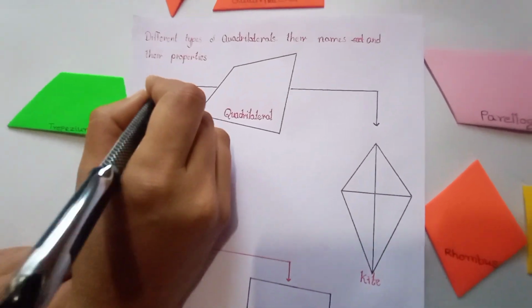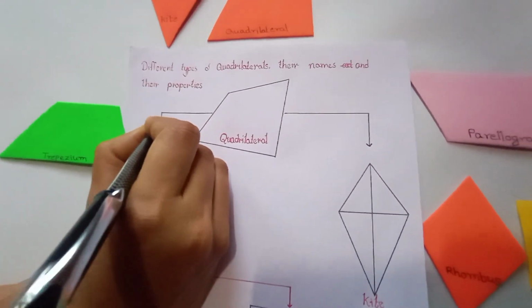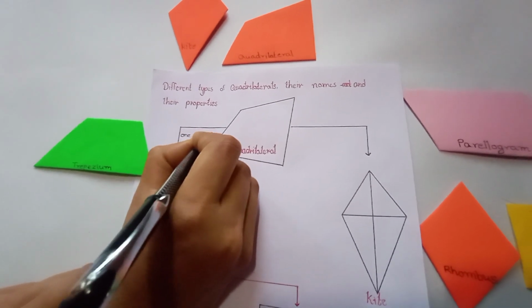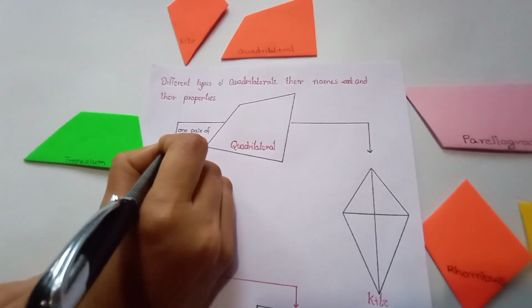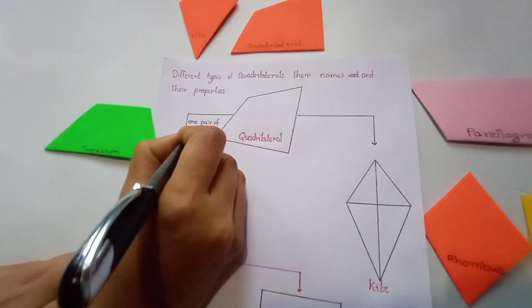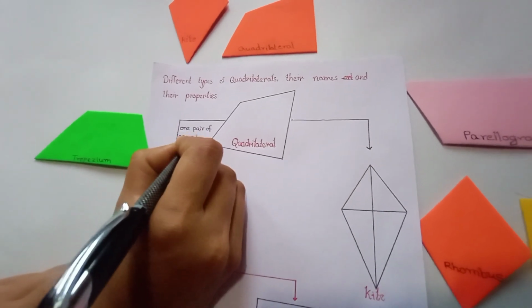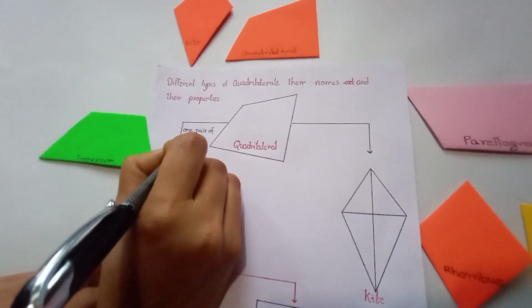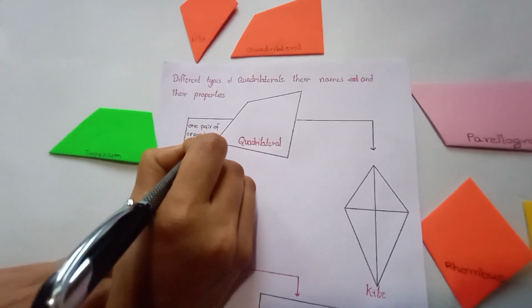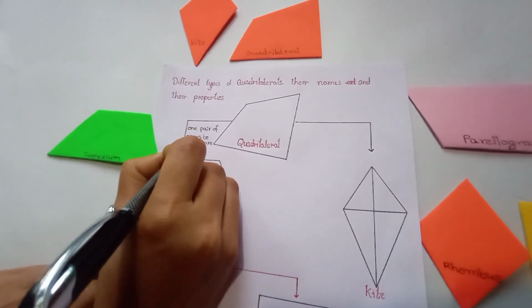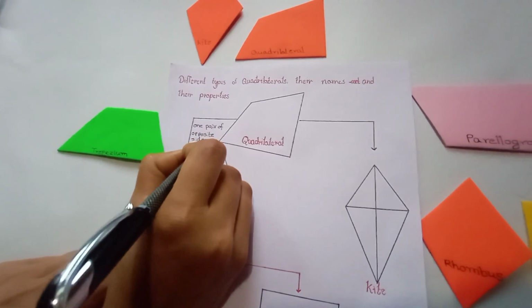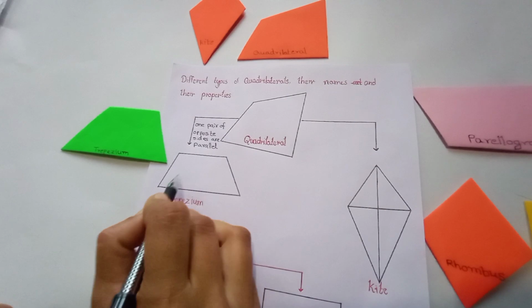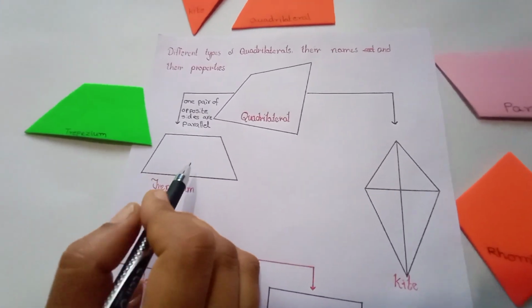One pair of opposite sides are parallel, then they call it a trapezium.